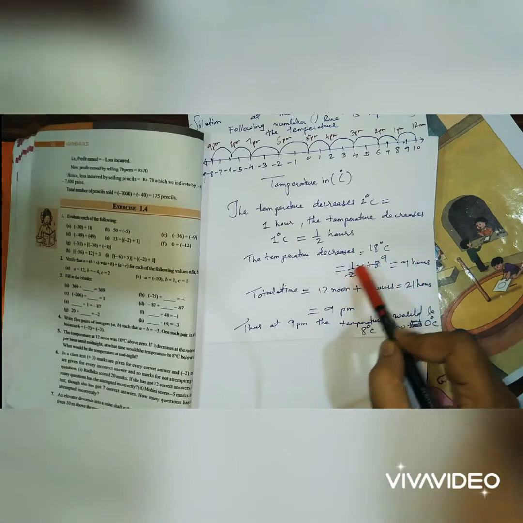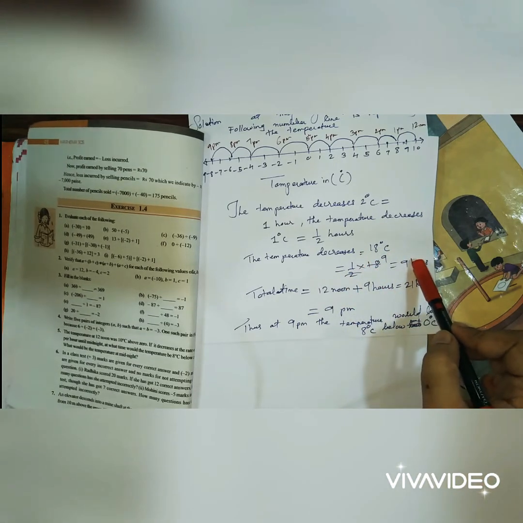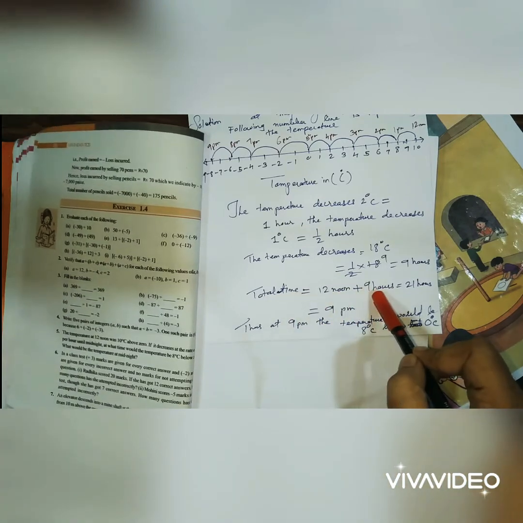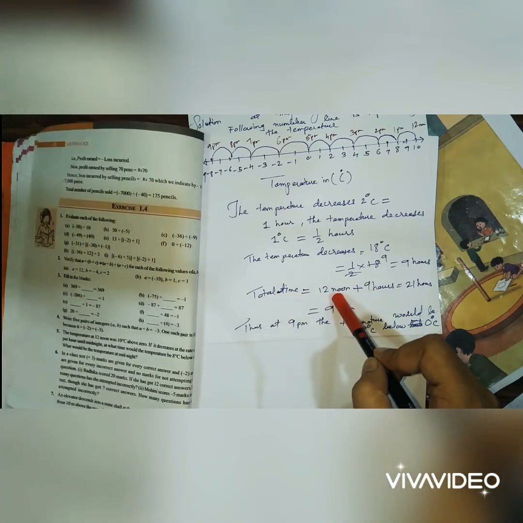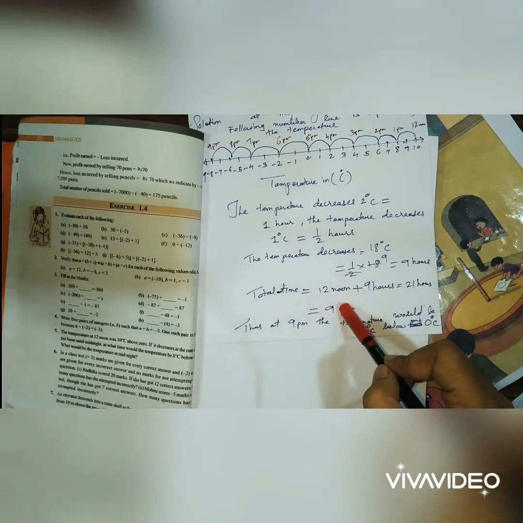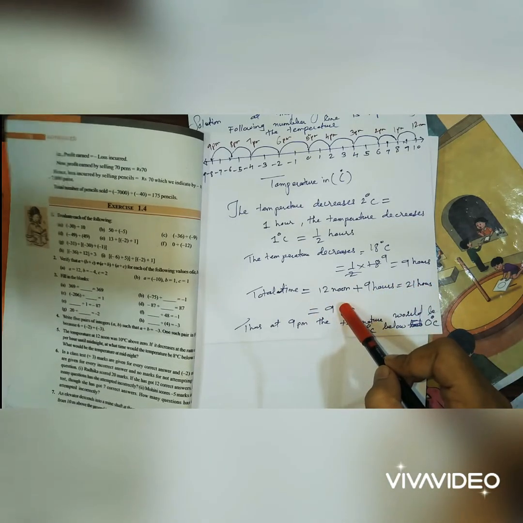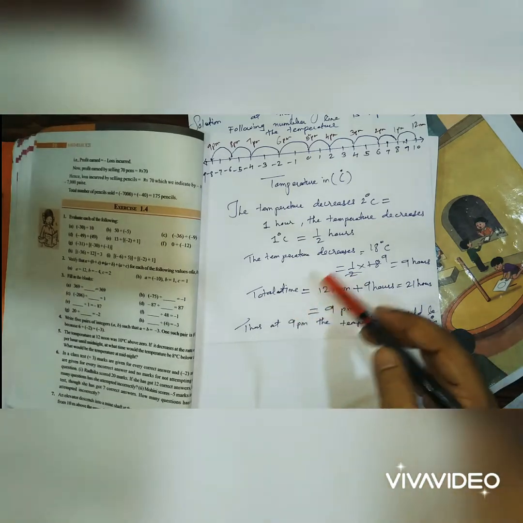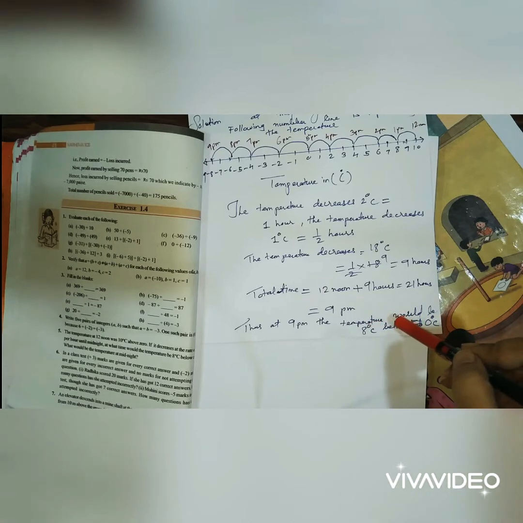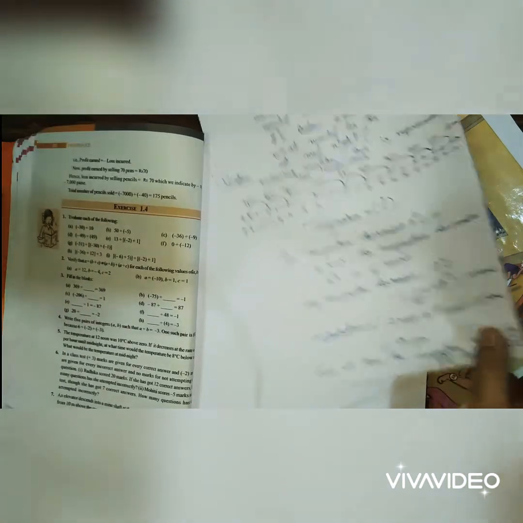So 1/2 into 18 is equal to 9 hours, and if we add 9 hours to 12 noon, it will give us 21 hours. That is 9 p.m. in the 24-hour clock method. So thus at 9 p.m. the temperature would be 8 degrees Celsius below zero. This was the first part of the question.